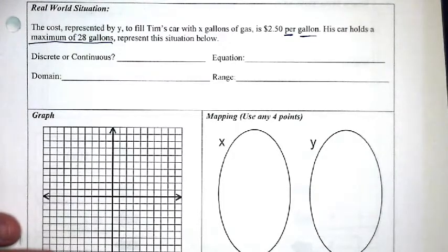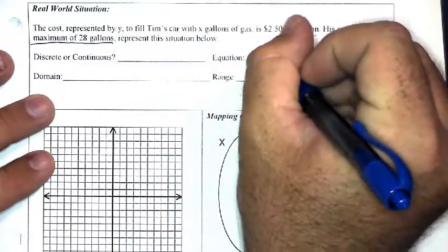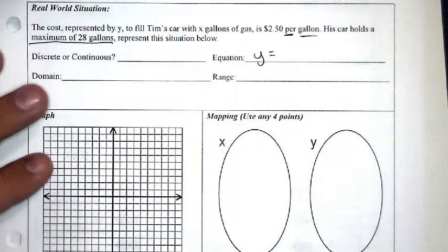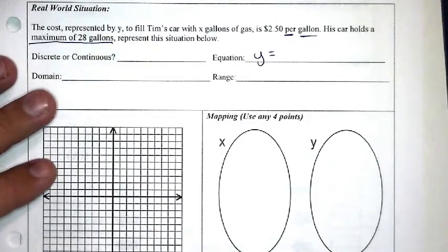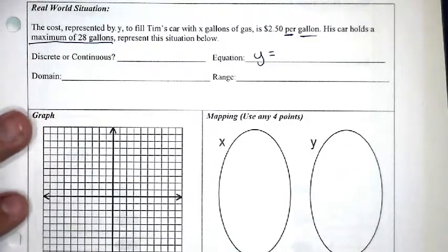All right, so we need to create an equation first. I always find that to be the easier way of doing things, is find the equation first. So I know that y equals my cost. X is the number of gallons. How much does it cost per gallon?